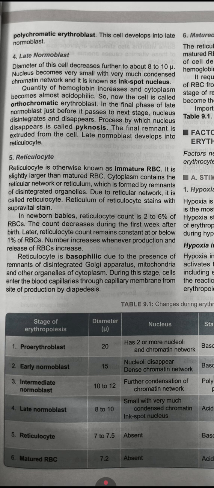In the final phase of late normoblast, just before it passes to the next stage, the nucleus disintegrates and disappears. At first the nucleus was very small, but in the final stage, as it is about to enter the reticulocyte stage, the nucleus disintegrated and disappeared. The process by which the nucleus disappears is called pyknosis.